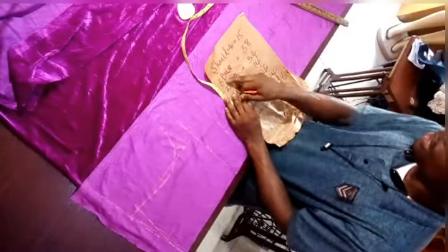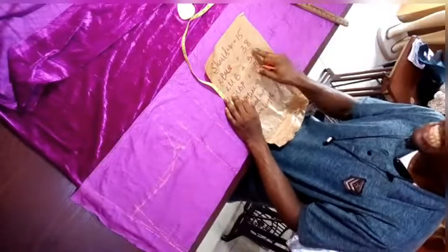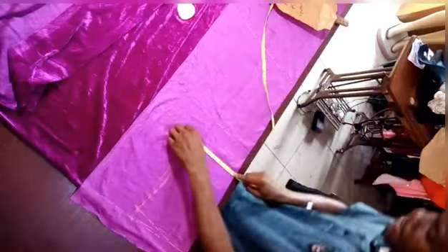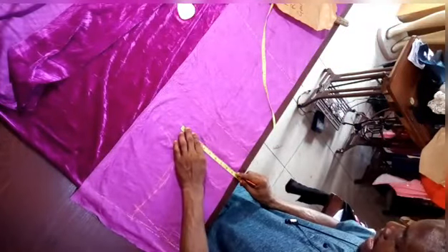Okay, so let's continue. Round bust is 38 inches. 38 divided by 4 is 9.5. So on this very point, mark out your 9.5.